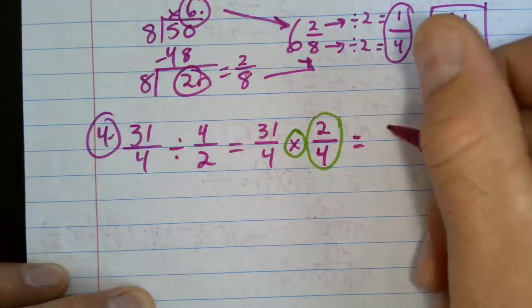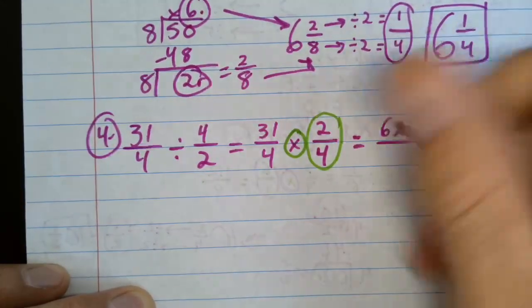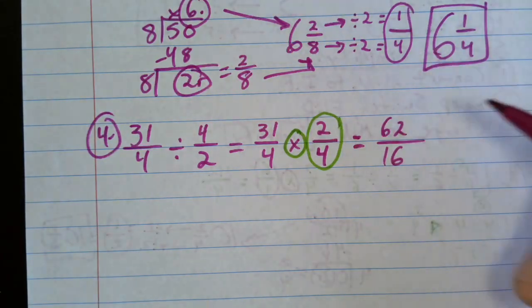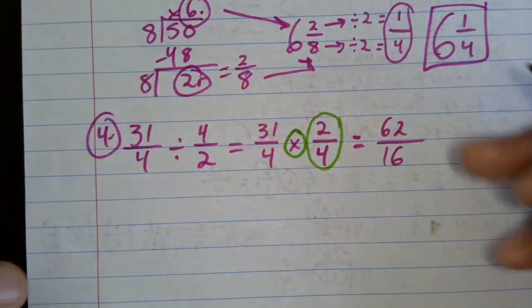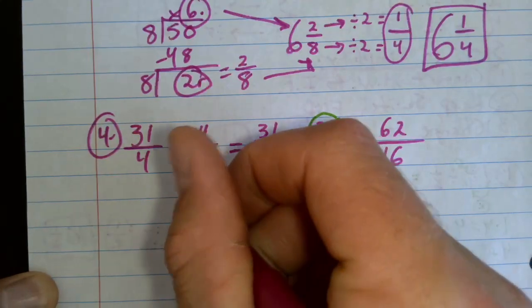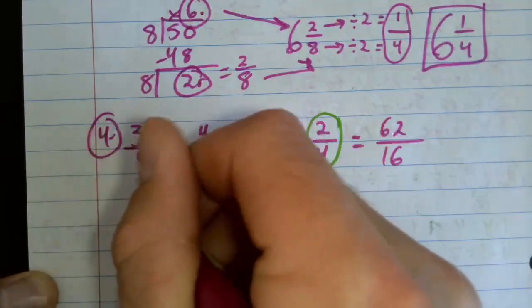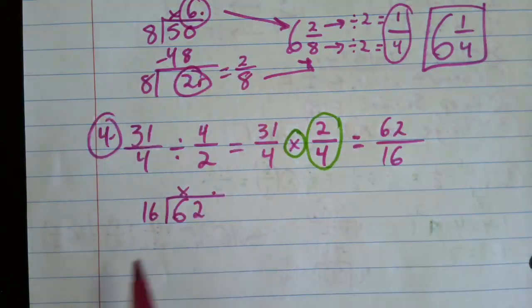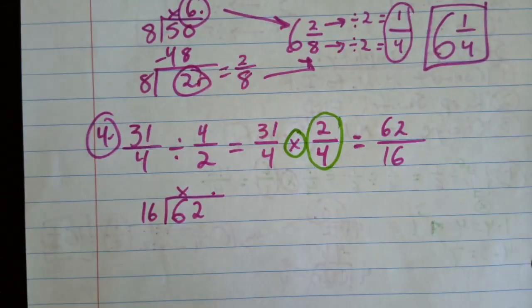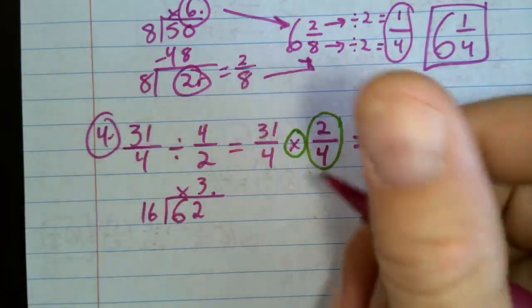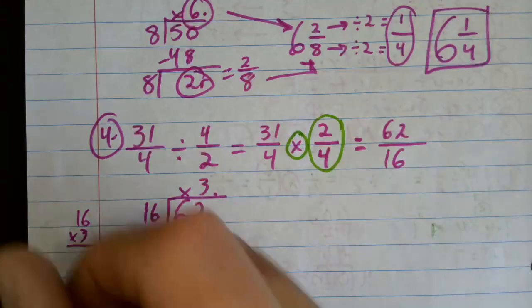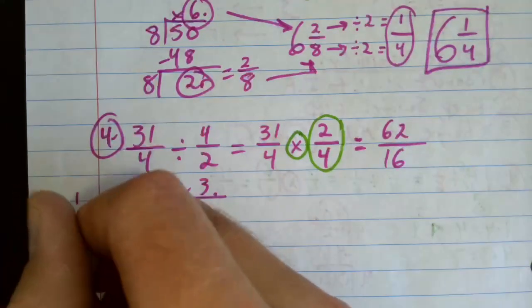And we know 31 times 2 is 62. And 4 times 4 is 16. So we have an answer. Step 3 is just convert that into a mixed number. 62 divided by 16. We know 16 can't go into 6, but it sure can go into 62. How many times? Well, 3 times. 16 times 3, and you can just work it out off to the side. We know that's going to be 48.